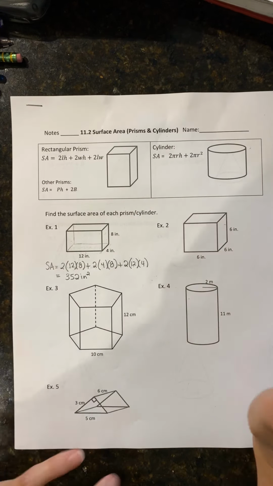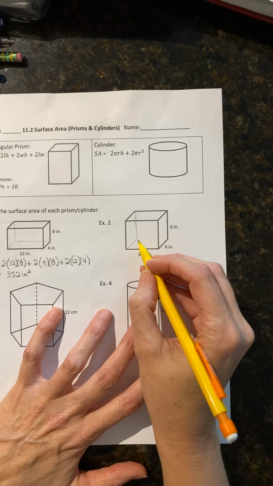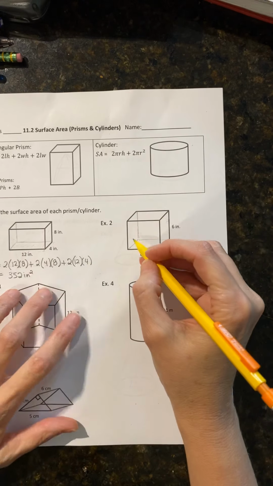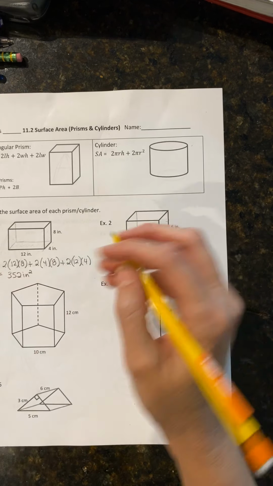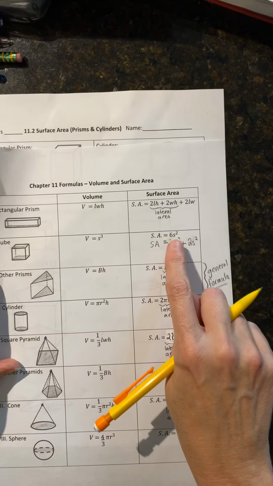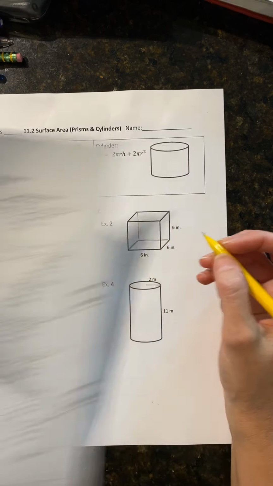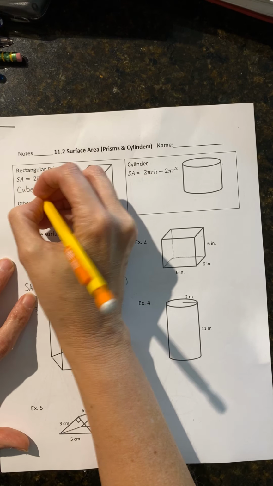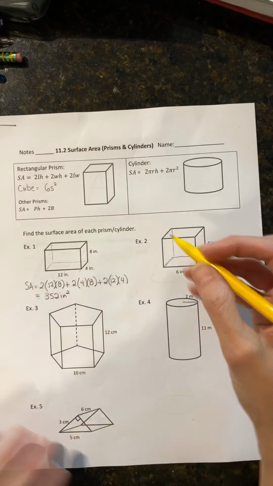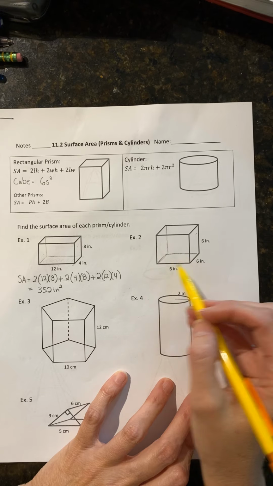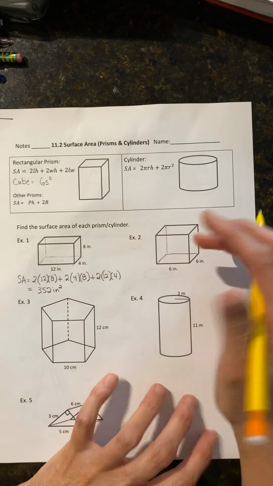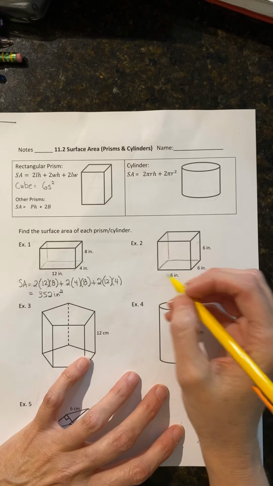Example 2. So this is a cube. A cube is also a rectangular prism, so you can use the same formula that I just used if you would like. And you can also use the one, I didn't write this down, but you can use this formula, 6s squared. So you may want to add in here on the notes that for a cube, you can also use 6s squared. So what's happening is you're finding the area of one face, which would be a 6 by 6 rectangle. And since they're all 6 by 6 rectangles and there's 6 of them, that's why there's a 6 in front. So that formula is probably the shortest one to do.